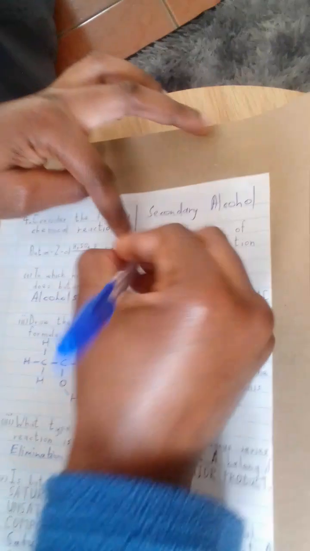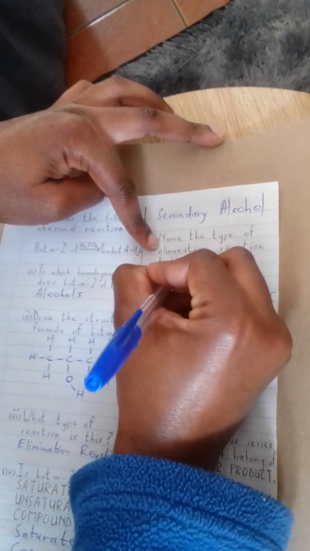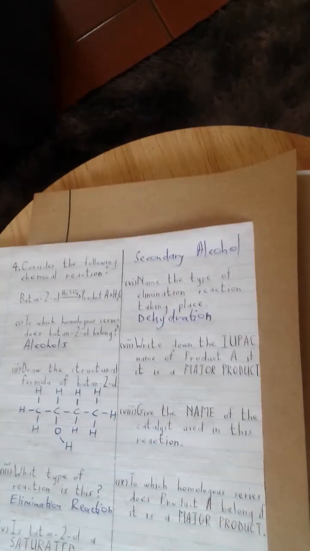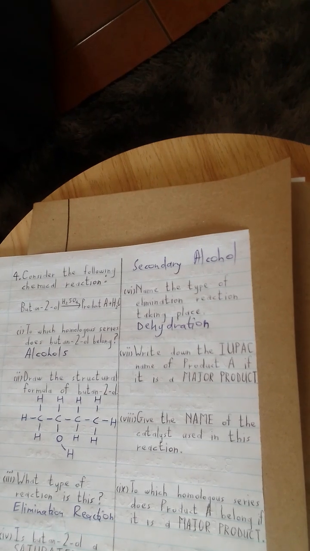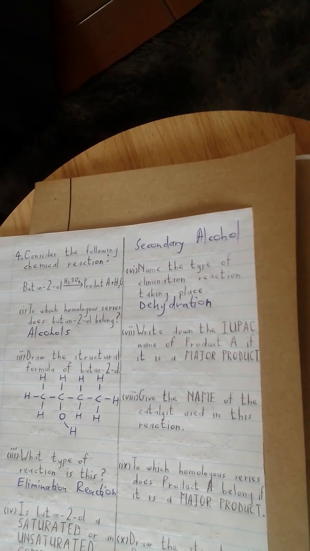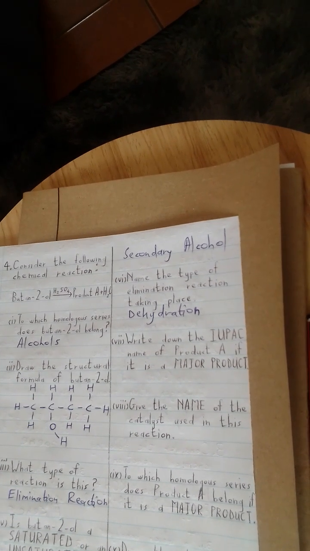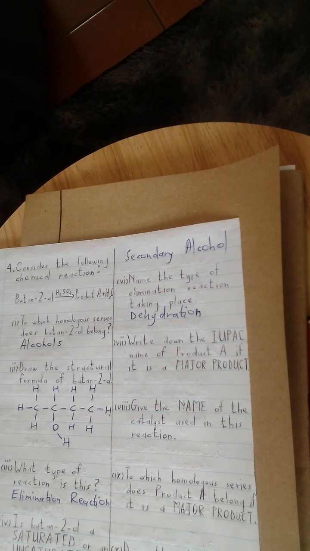So this is dehydration. Okay, and then Roman numeral 7 states, write down the IUPAC name of product A if it is a major product.